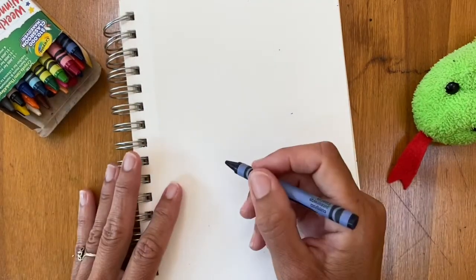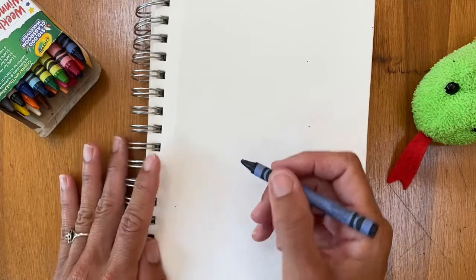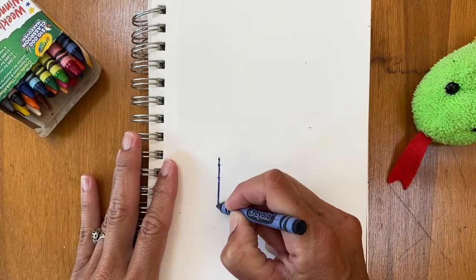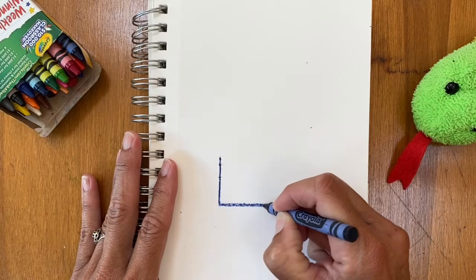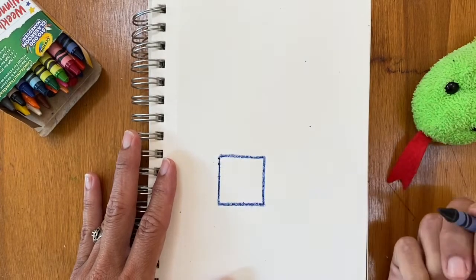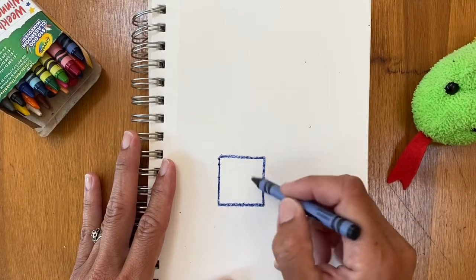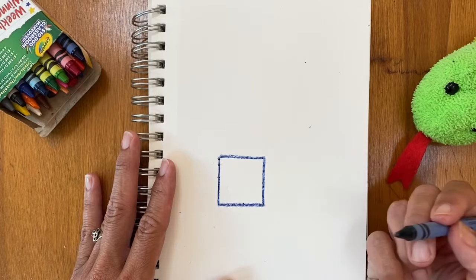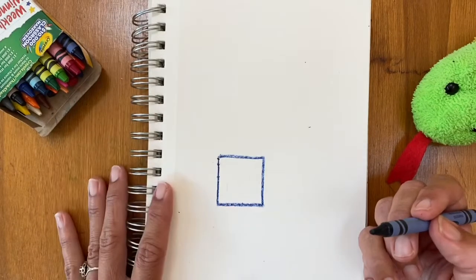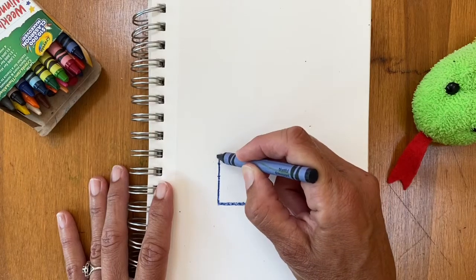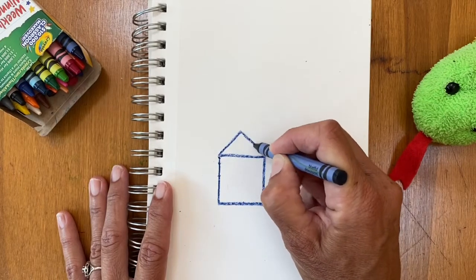I'm going to start with a blue crayon here, and I'm going to start by using some lines to make a shape. So I might start with a vertical line, horizontal, vertical, horizontal. And that's not a line anymore. It's a shape because it's closed in there. There's no way out if I'm inside of that shape. So I used 4 lines to make that shape. Now I might put some lines on top, and I'm going to make a triangle.